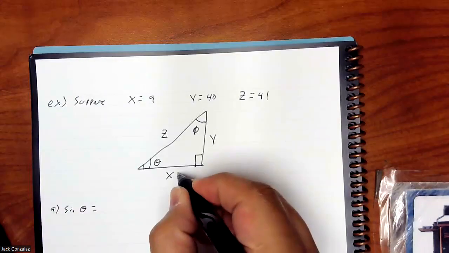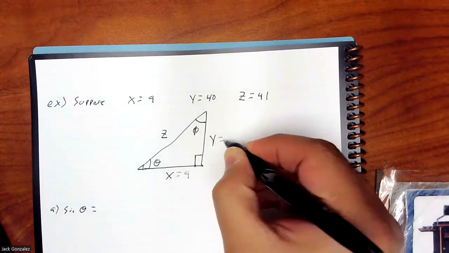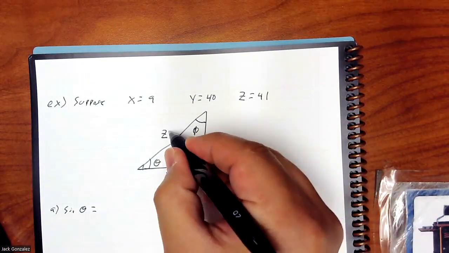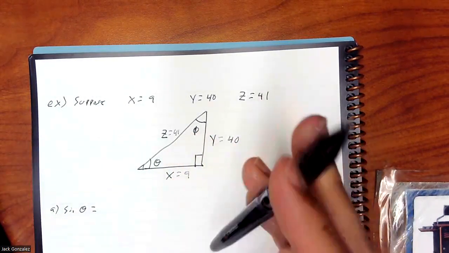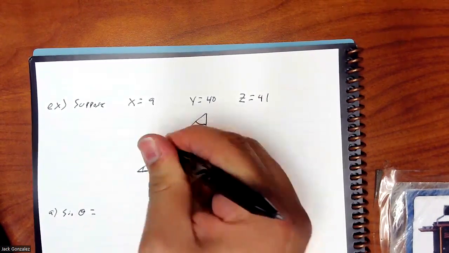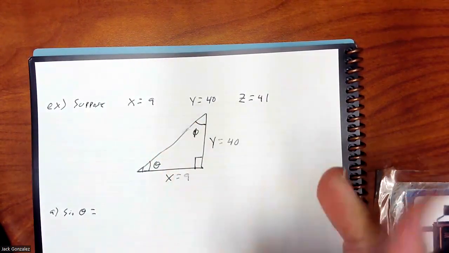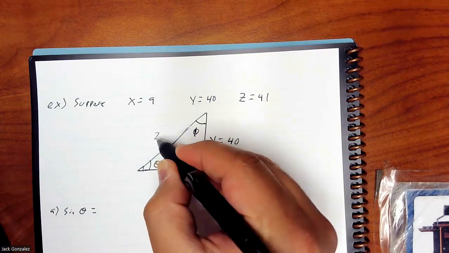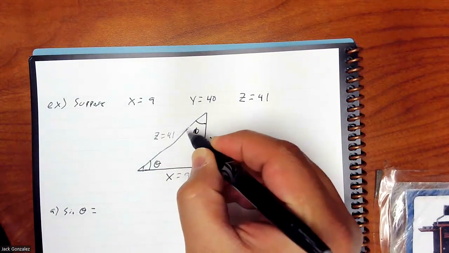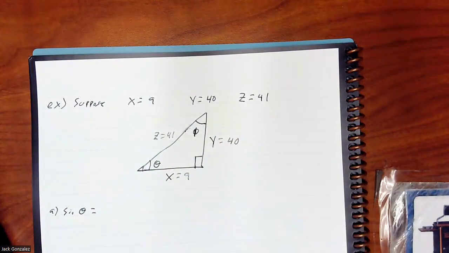It might help if we write these numbers, right? Z is 41, y is 40, x is 9. So if we're talking about the theta, the location is here, right?